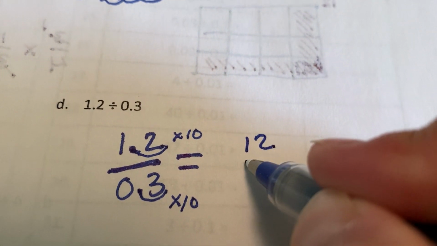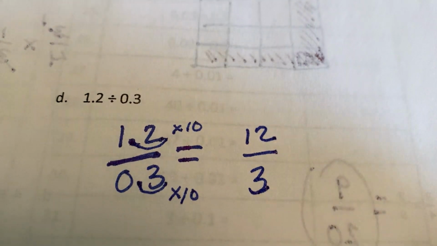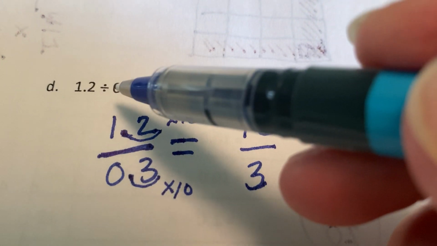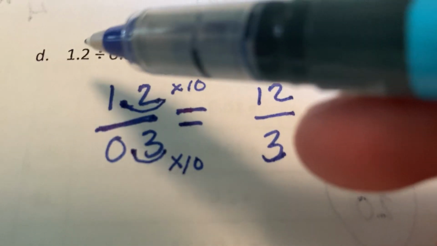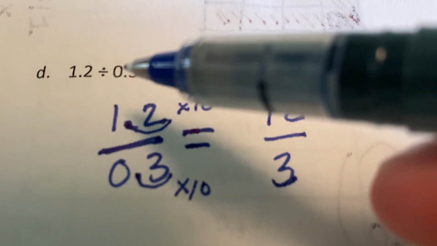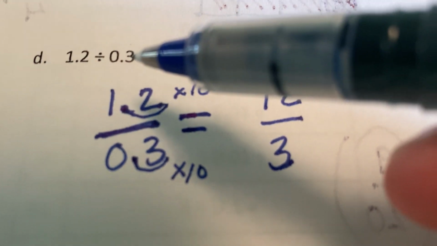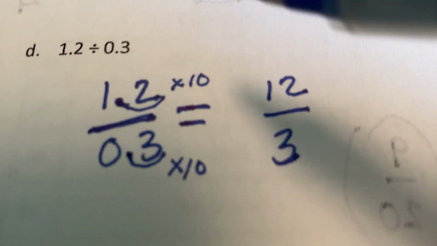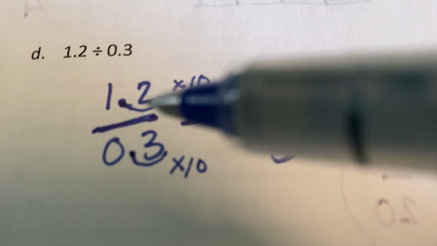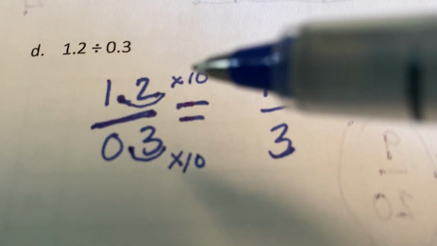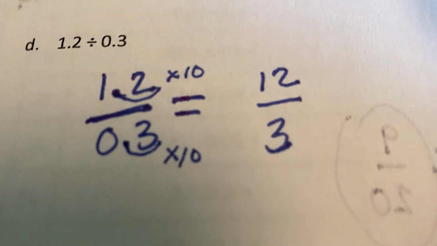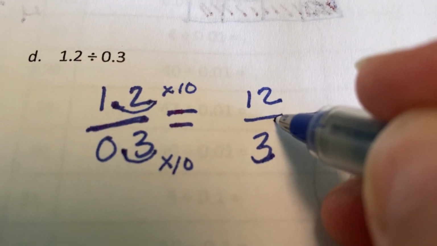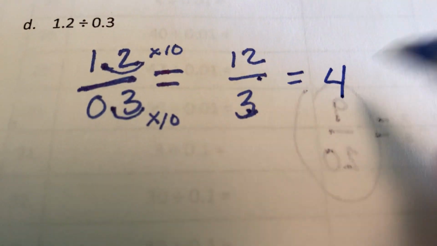That gives me 12 divided by 3. A hard problem at the start. It seems like it's difficult because you've got 1 and 2 tenths divided by 3 tenths. All right, you might not be able to think of what the answer would be there. And we just then took that problem and multiplied the numerator and the denominator by 10 to make it a nice, easy 12 divided by 3. And the answer is 4.